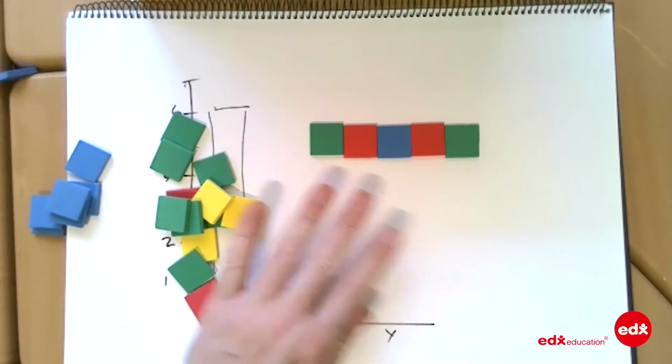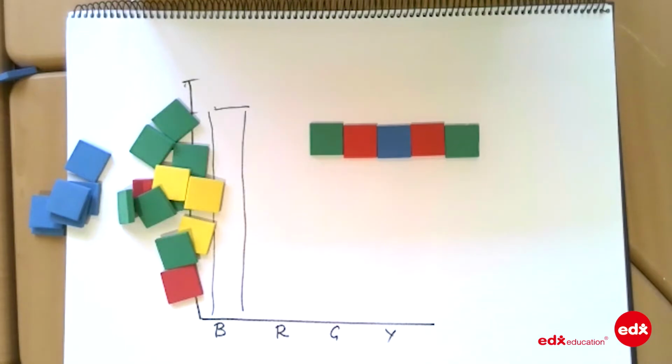One is the number. So we might say, well, there's 5 color tiles. Okay, we might then say, well, there's a blue color tile in the middle or the center. So we start to build that sort of language. We might say there's the same number of green color tiles as there are red color tiles. Now, what that's telling us is a couple of things. It's telling us sort of the numbers, because we know there's a blue one in the middle.